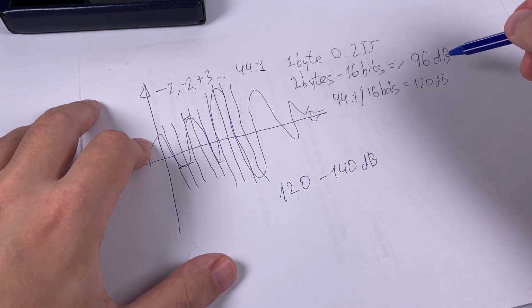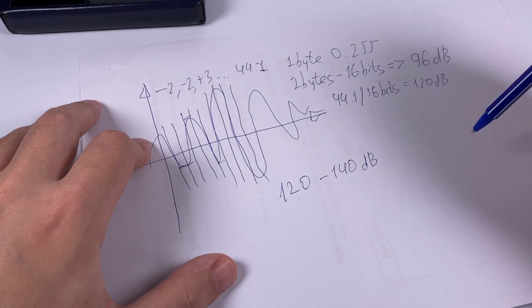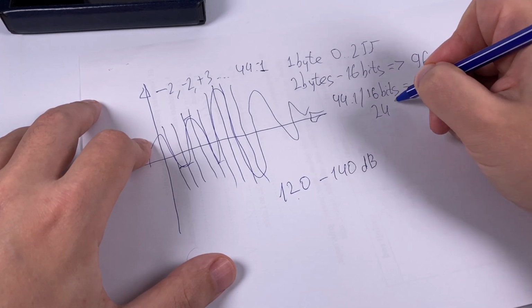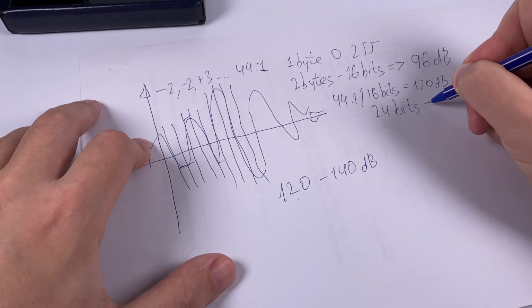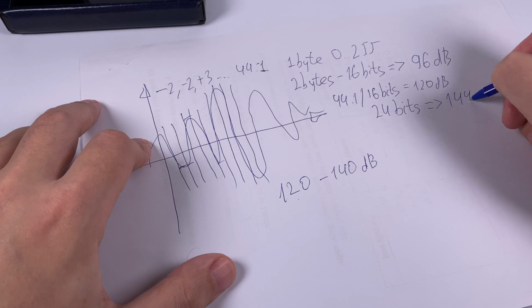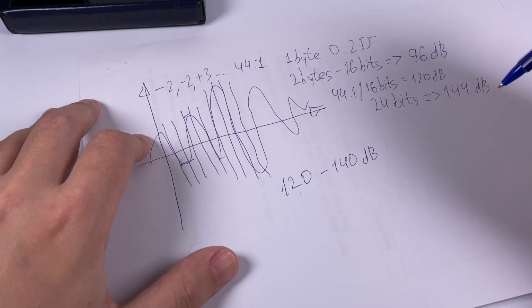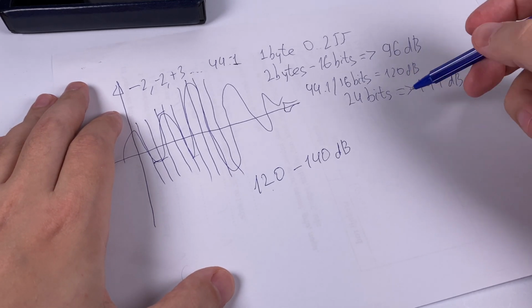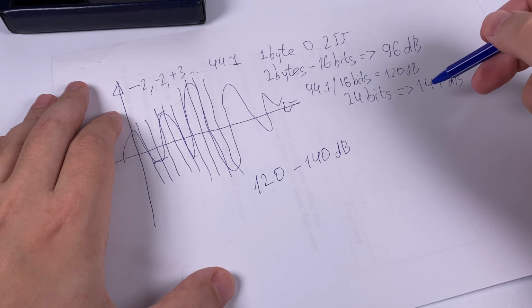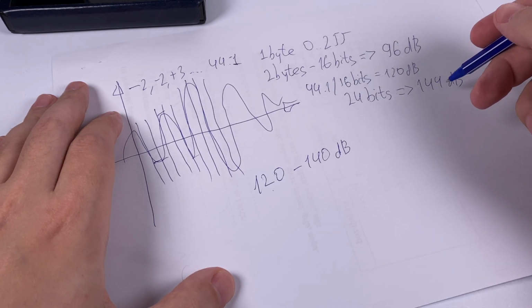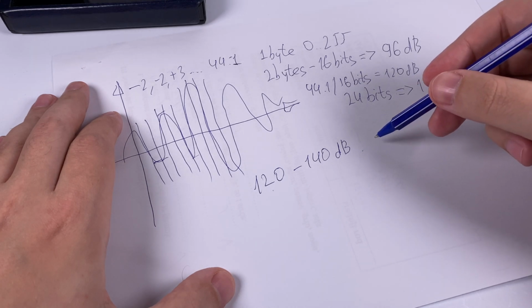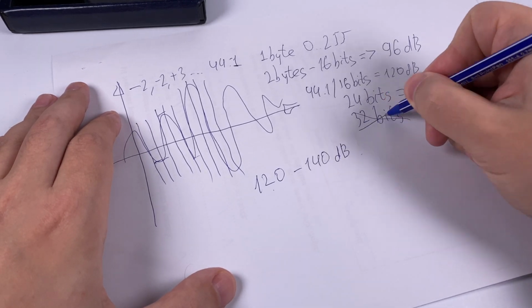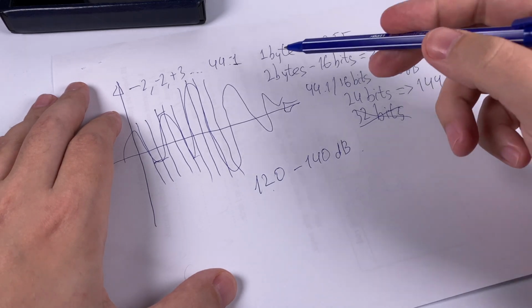So it's pretty enough for the vast majority of cases, but of course 24 bits is a bit better, because 24 bits allows us to get 144 decibels, without noise shaping and other stuff. And probably you can understand that 24 bits is more than enough, because even at full scale with a good amplifier, it will reach hearing loss levels. So 32 bits makes no sense. And what about the kilohertz?